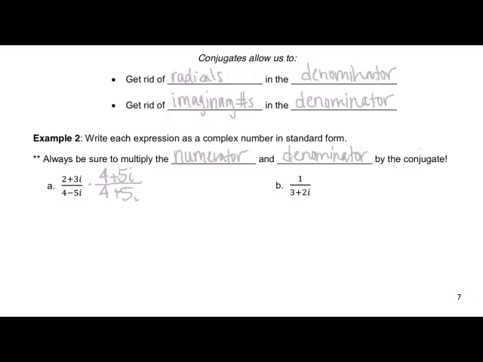And then we're going to multiply it out. So we have 2 times 4 in the numerator, which is 8. I have 2 times 5i, which is 10i. Then I have 3i times 4, which is 12i. And lastly, 3i times 5i is 15i squared.